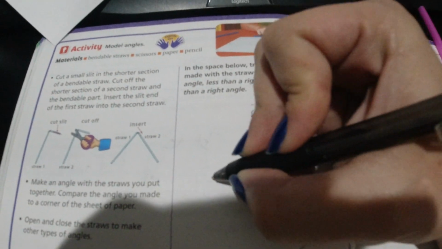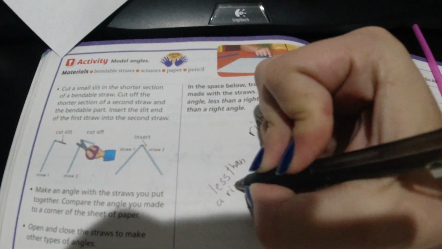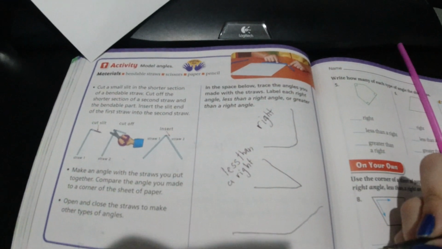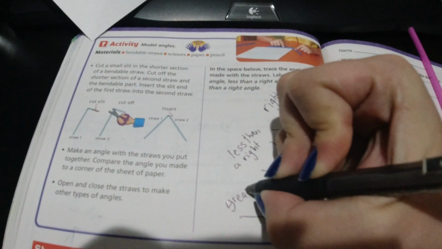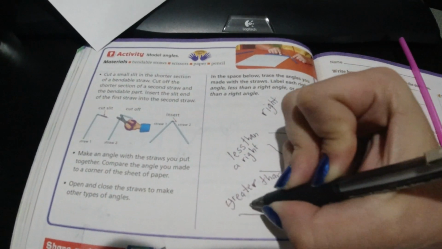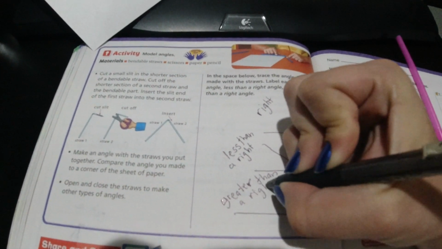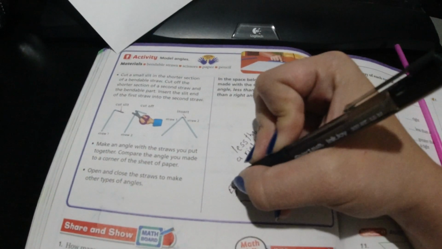This would be less than a right angle, and then here is greater than a right angle. Greater.